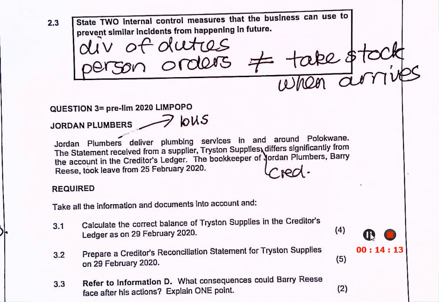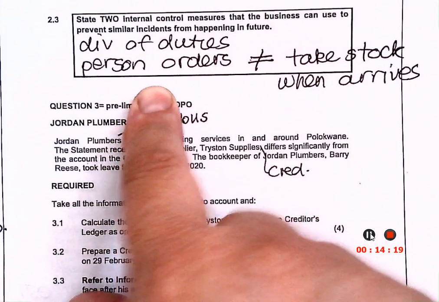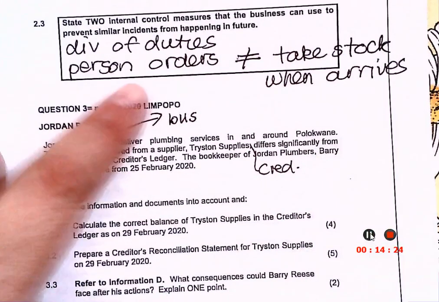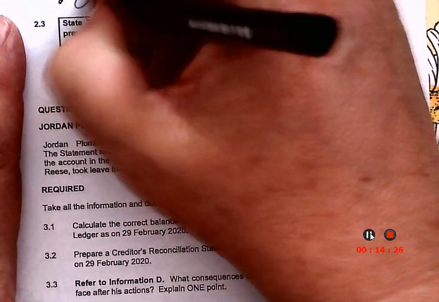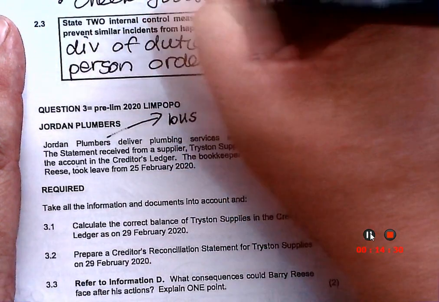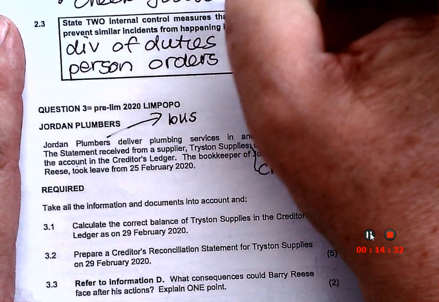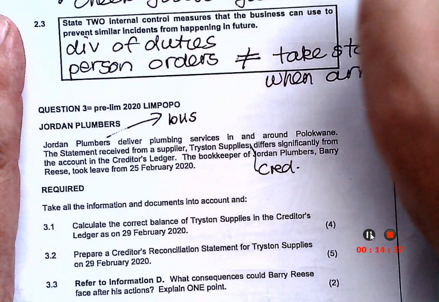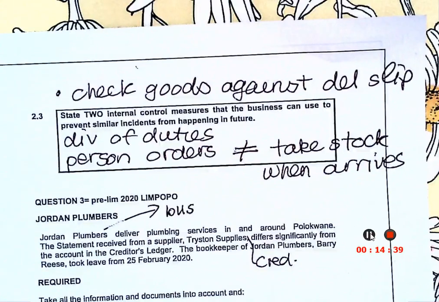So the delivery slip and the invoice must also be the same. Can you see why you also don't want the guy who ordered to be the one who checks the delivery slip? Okay. So another internal control would be check the goods against the delivery slip. That's another internal control. Okay.